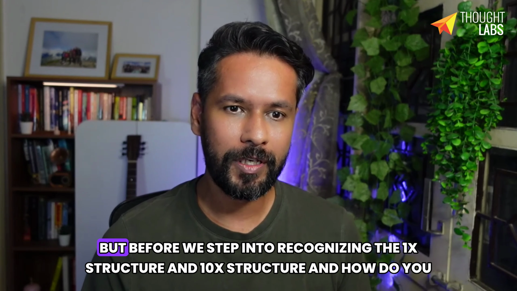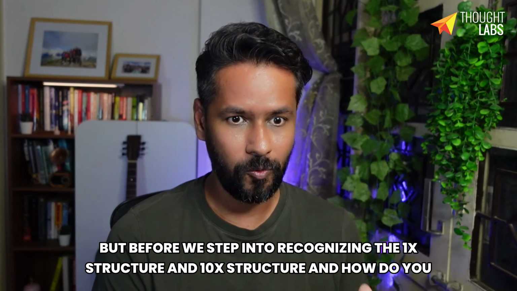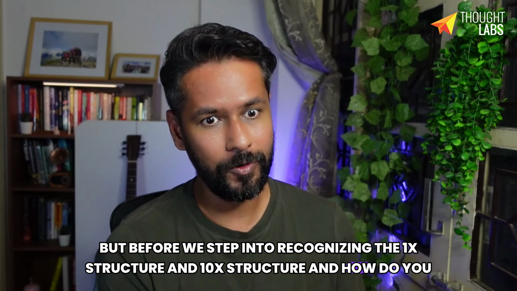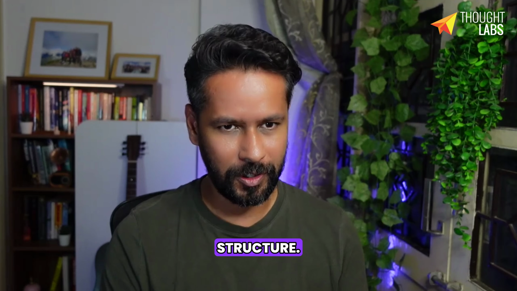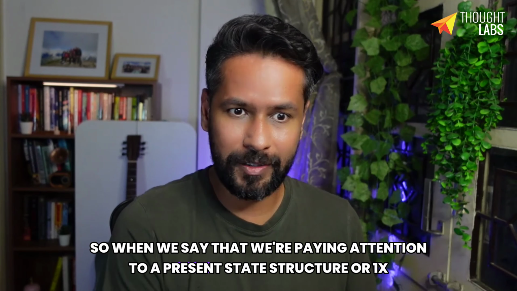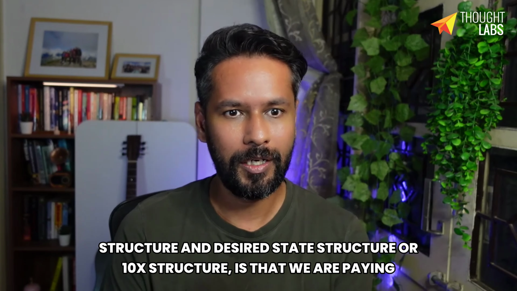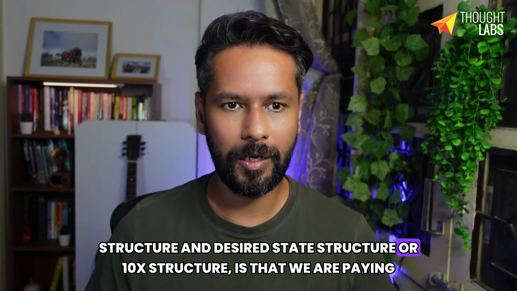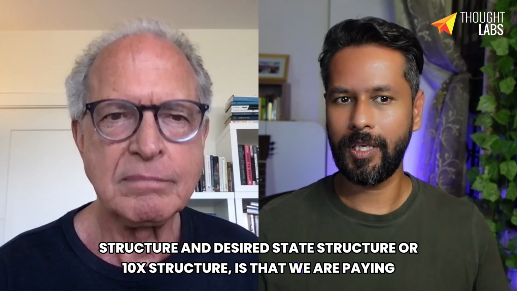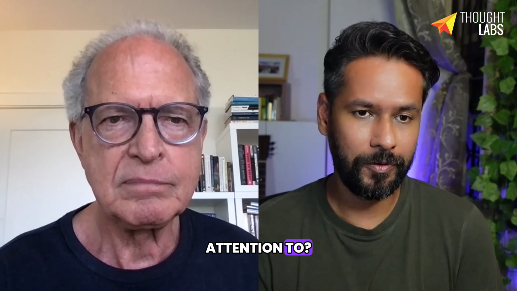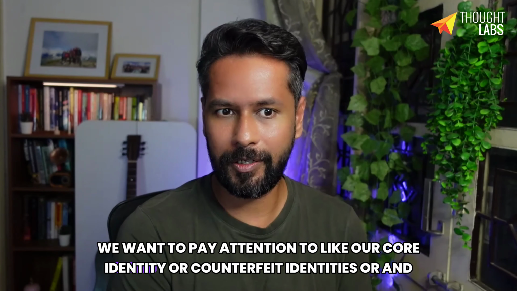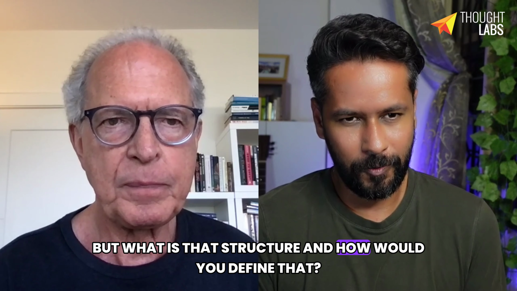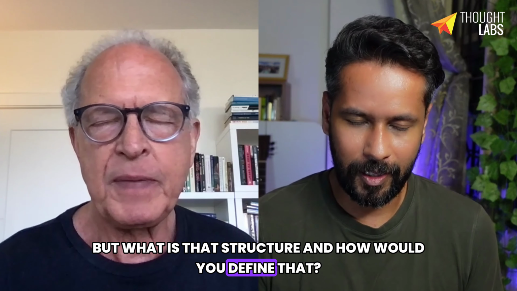But before we step into recognizing the 1x structure and 10x structure and how you work with that, Gene, would you like to first quickly share what is the structure? So when we say that we're paying attention to a present state structure, or 1x structure, and a desired state structure, or 10x structure, what is it that we are paying attention to? Of course, some of the components that you already mentioned, like our core identity or counterfeit identities and so on. But what is that structure and how would you define it?